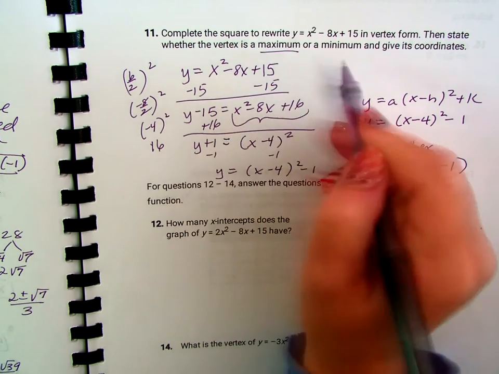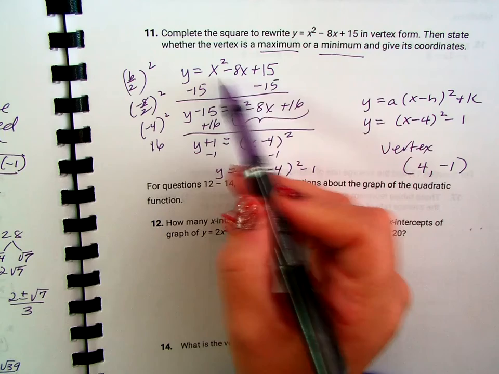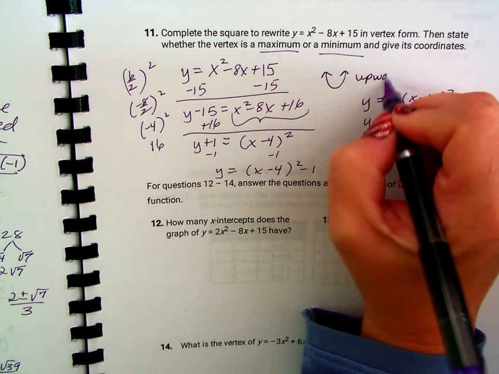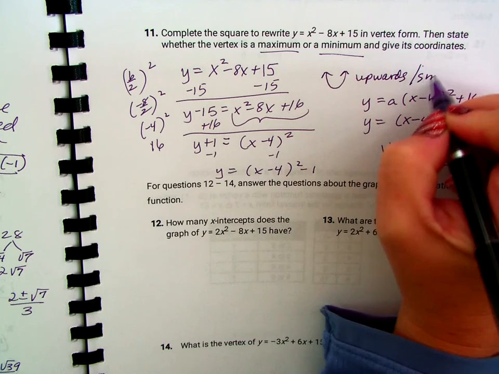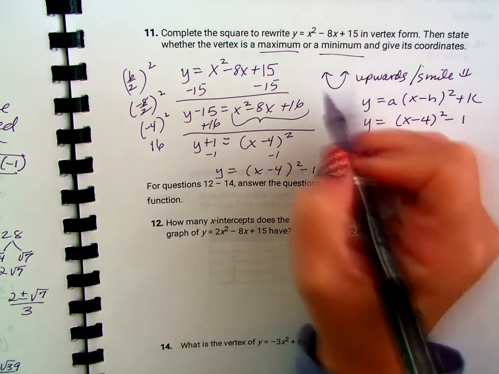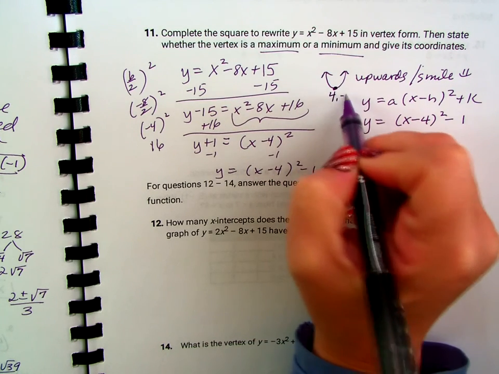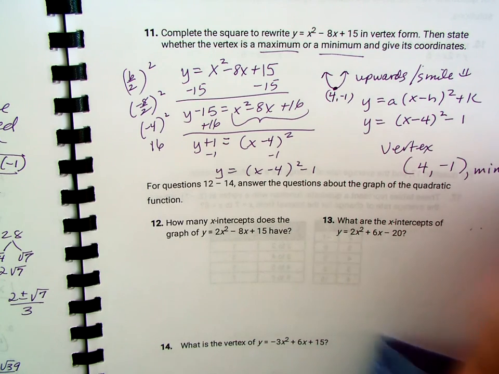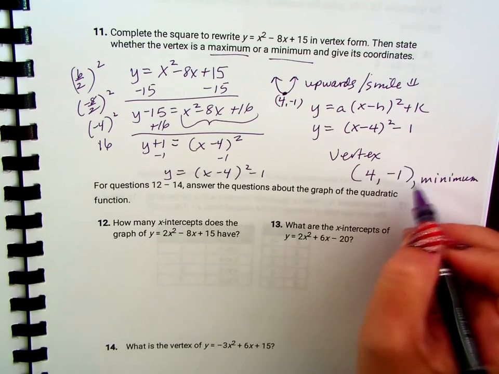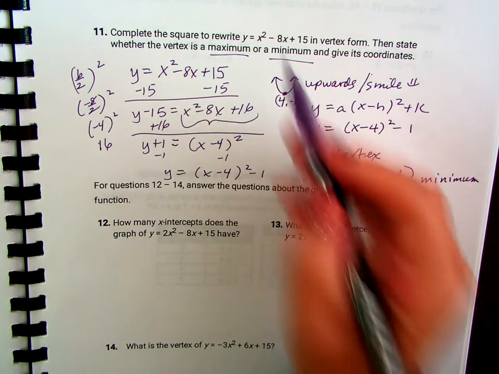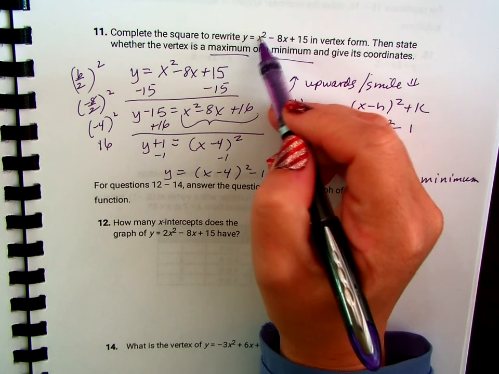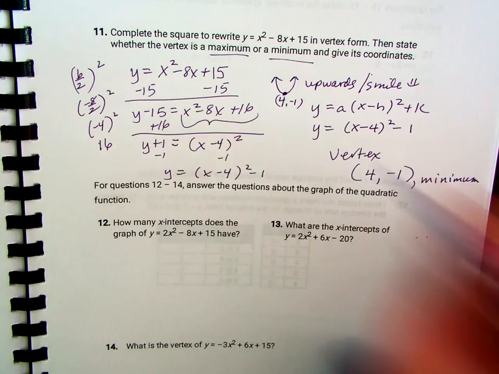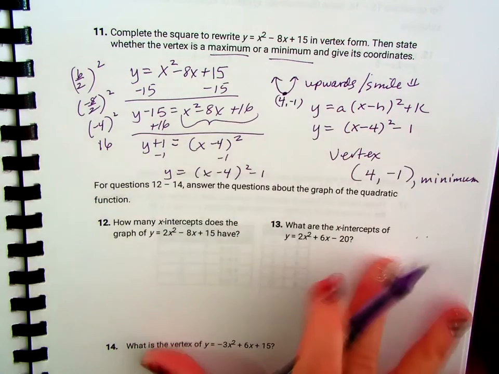It also asks if this is a maximum or a minimum. If you graphed this in Desmos, you would see that it is an upwards facing graph, or smiley face parabola, which means that this vertex of 4, -1 is a minimum. In fact, all of the vertices that we have done in this chapter have been minimums because they've all been positive x squareds. Coming up in Unit 6, the beginning of January, we're going to be doing finally some with negatives in the front. They're going to be upside downs with maximums.